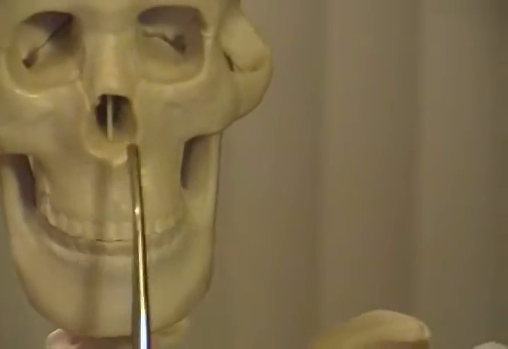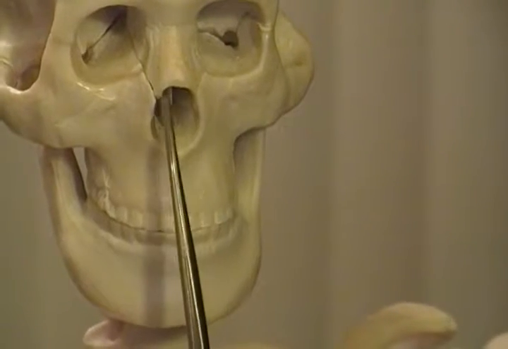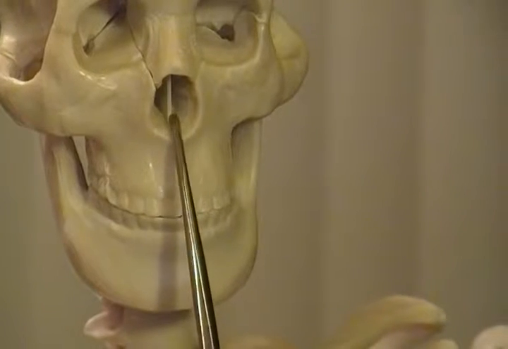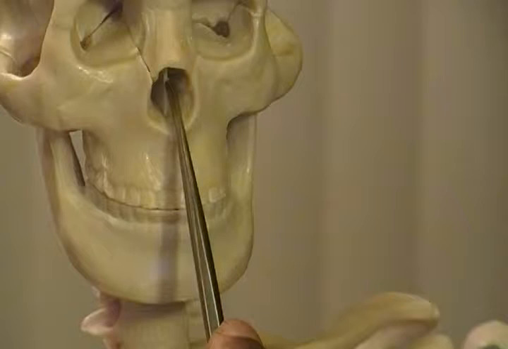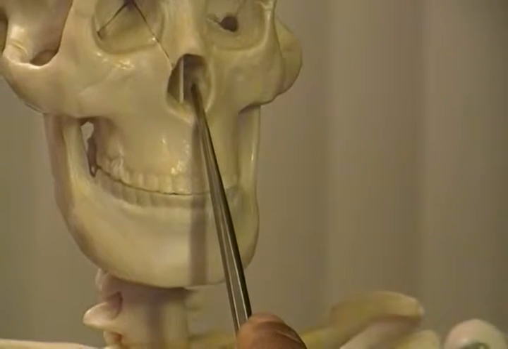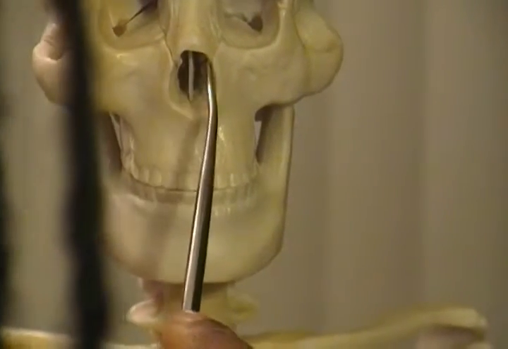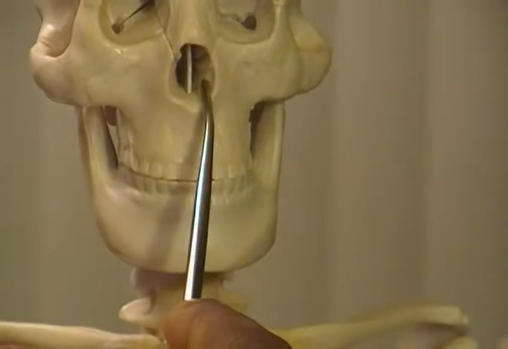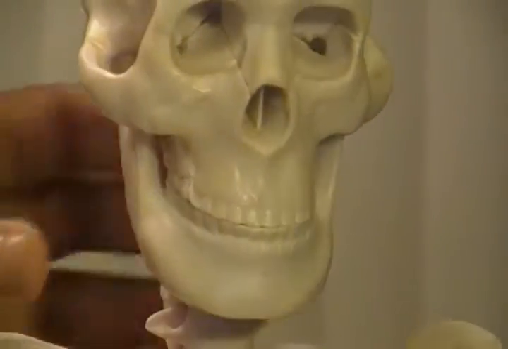The ethmoid bone in the front here would be the top part here, the perpendicular plate, and then the two superior nasal conchae would be the ethmoid bone. And then the vomer is the bottom half here, and the vomer with the perpendicular plate make the bony part of the nasal septum. Here you see the superior nasal concha; the inferior nasal concha would be on both sides down here.